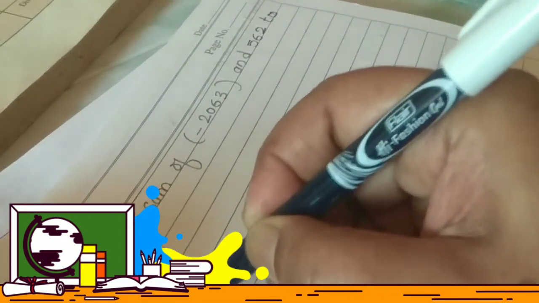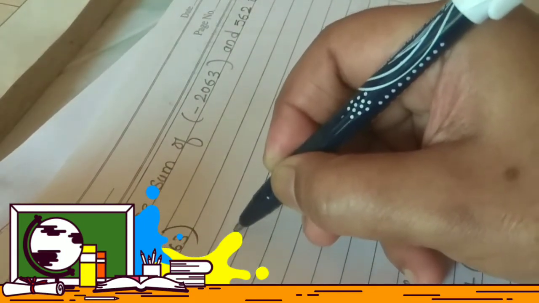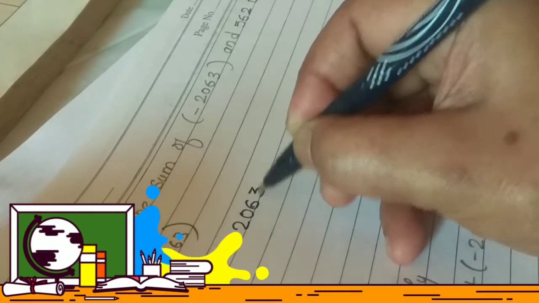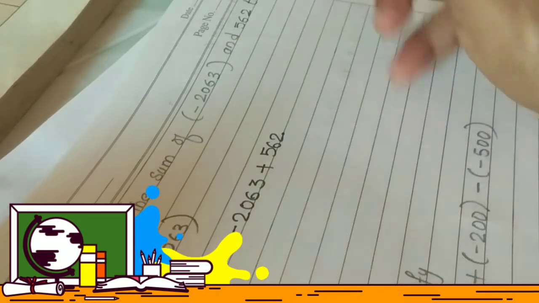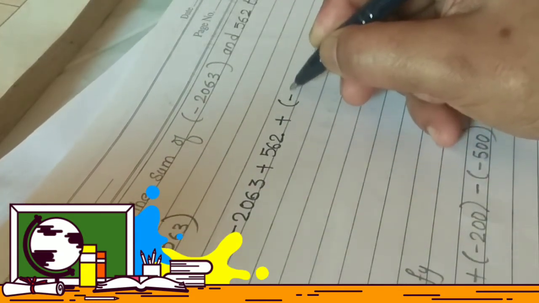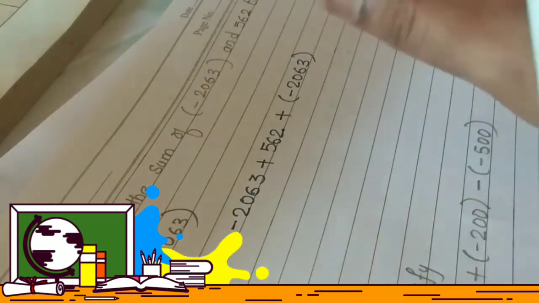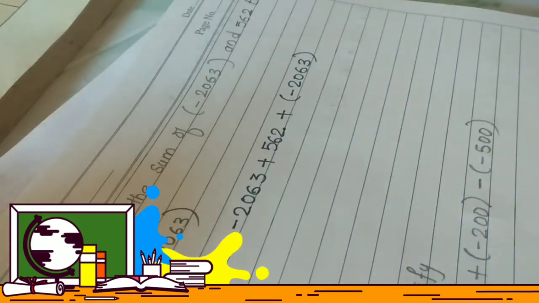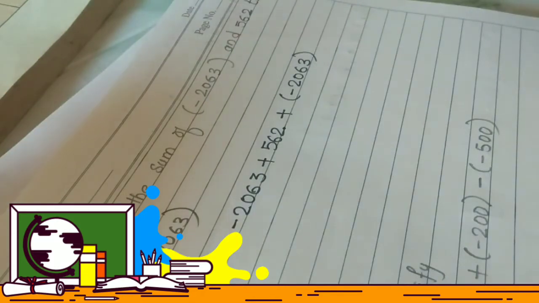Write first 2063 plus 562, and to that same addition we have to add -2063, because a negative number is there. If two different signs come together, we put brackets around the negative numbers, to differentiate that this is a negative number and this is the sign of addition.